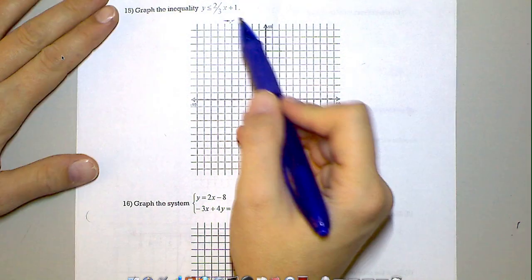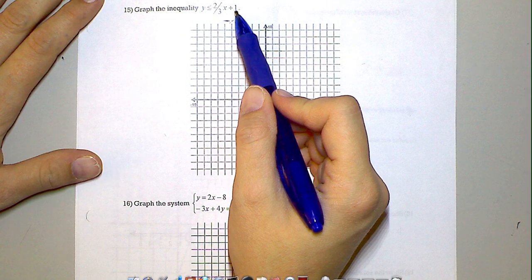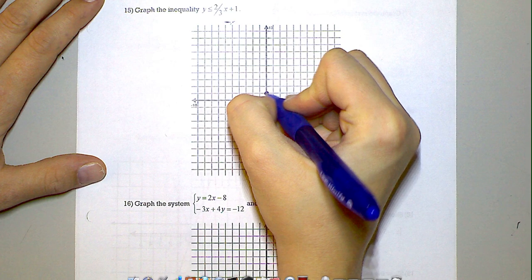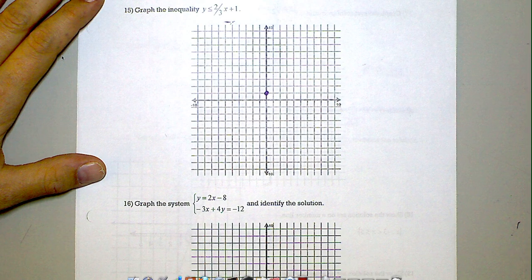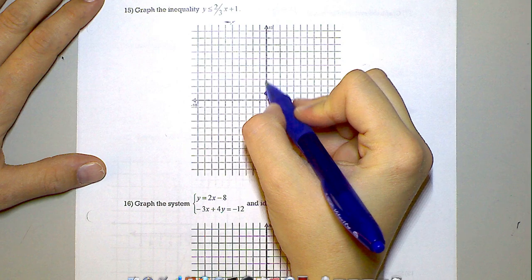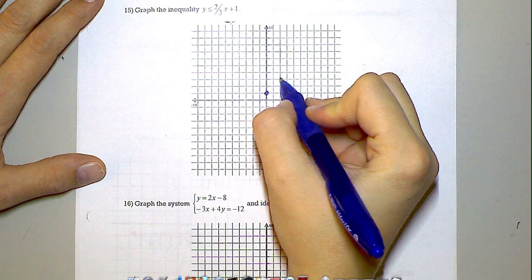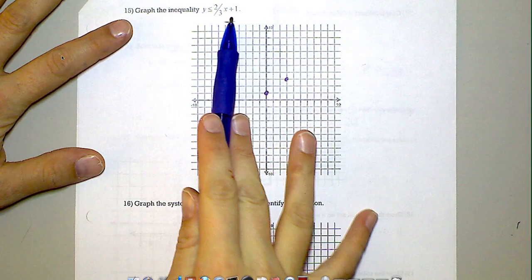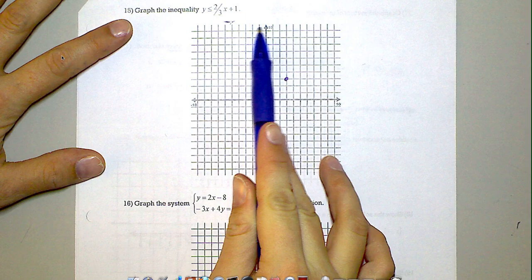I'm always going to start at my y-intercept, which is the last number here. It's a positive 1. And then my slope is 2 over 3, so I'm going to go up 2 and to the right 3 and put another point.